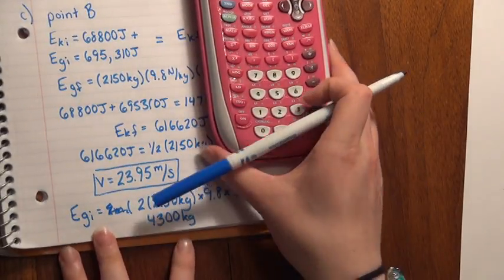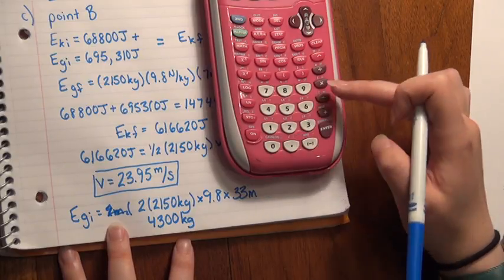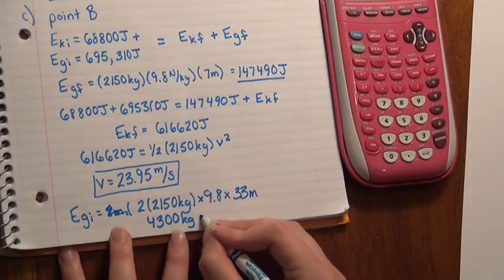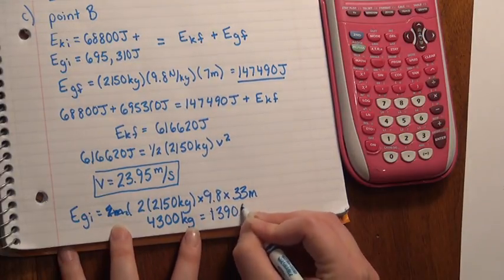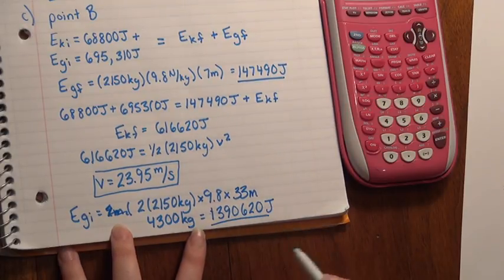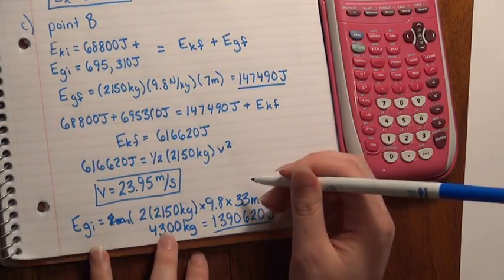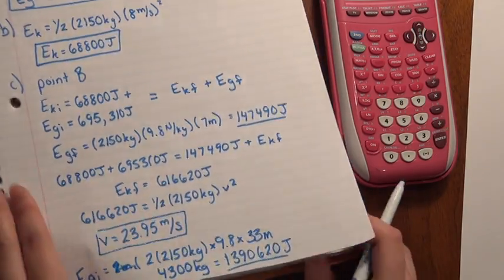So 4,300 kilograms times 9.8 times 33 meters gives us a very large number. It gives us 1,390,620 joules. And that is our initial potential energy. And we do the same thing to solve for the kinetic energy, which I will now do on the next page.